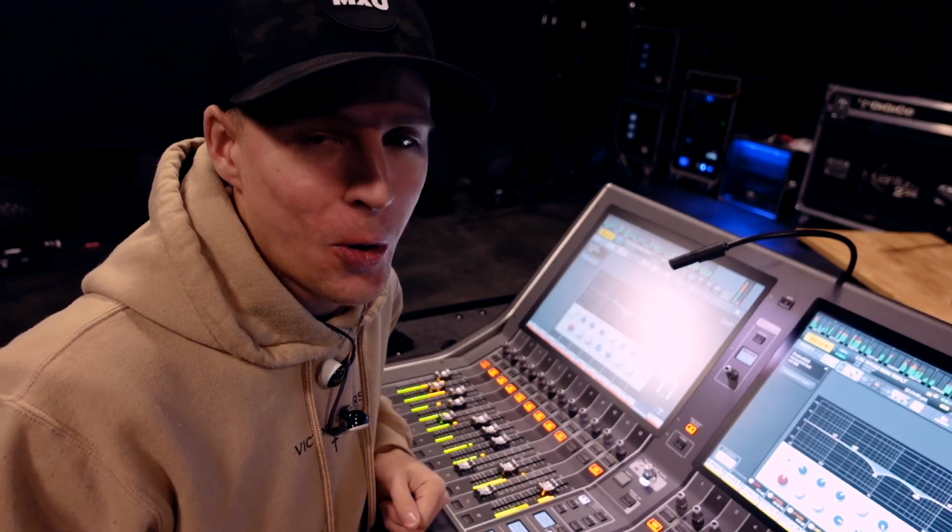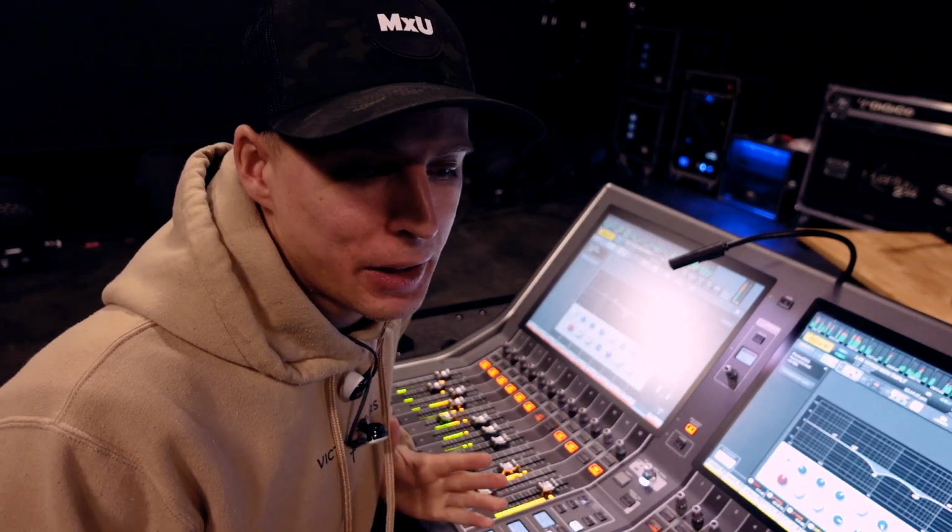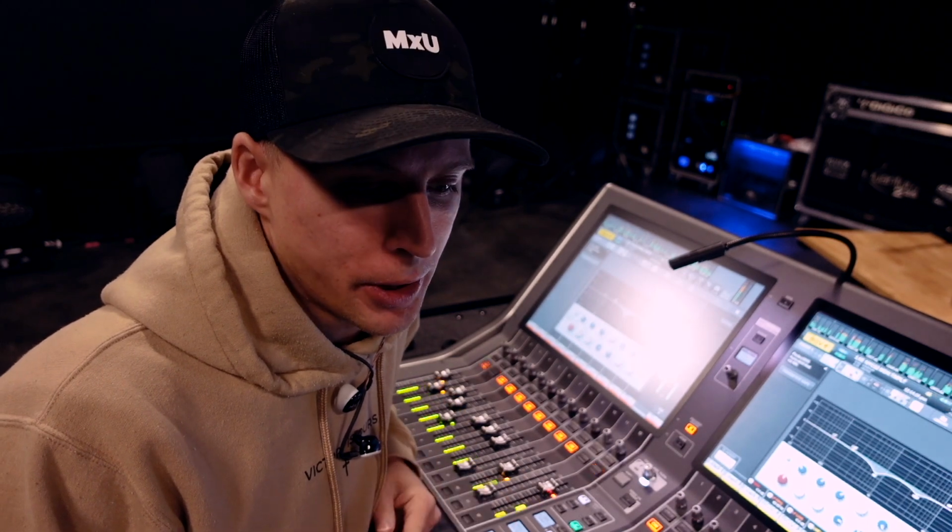Alright everybody, so I'm really excited about this one. I'm gonna go over my workflow as a monitor engineer and kind of what I'm doing on my desk. And this is very similar to any other desk.